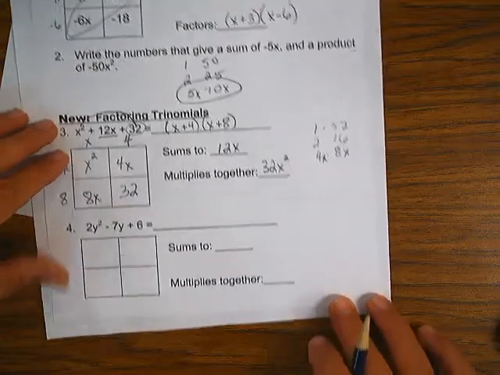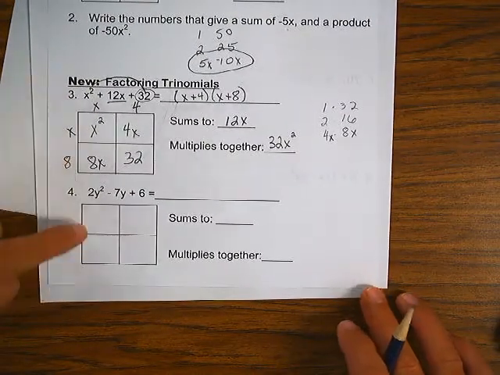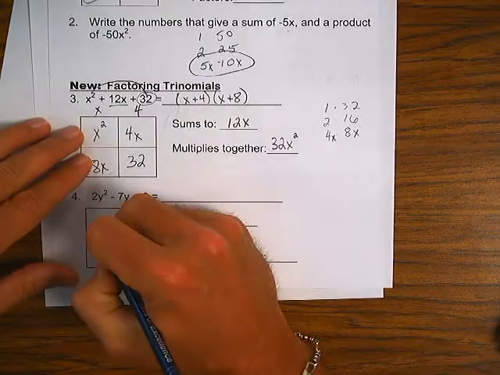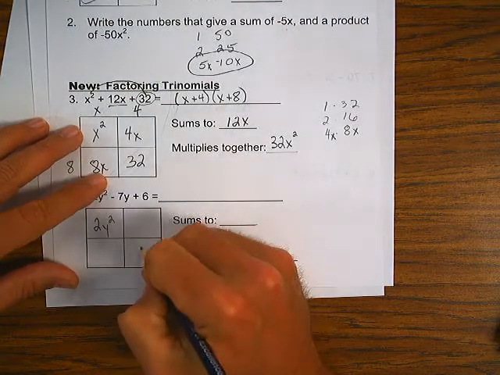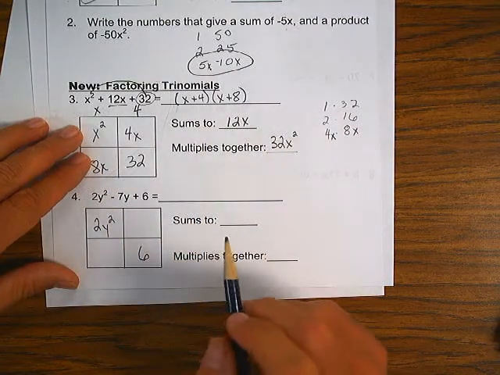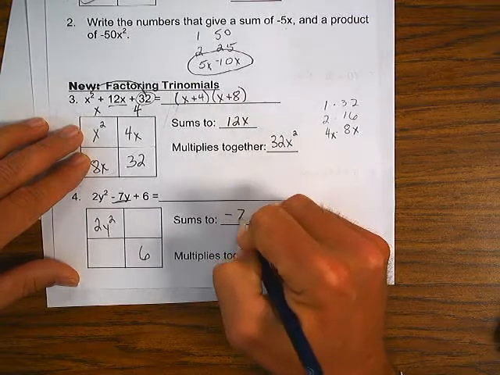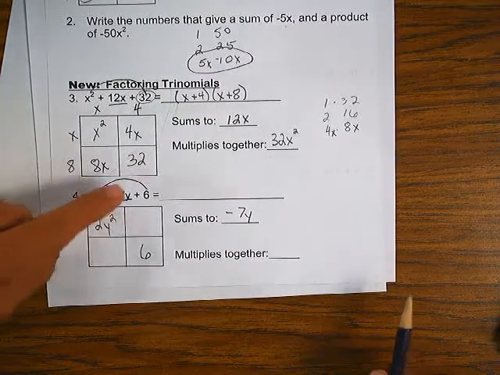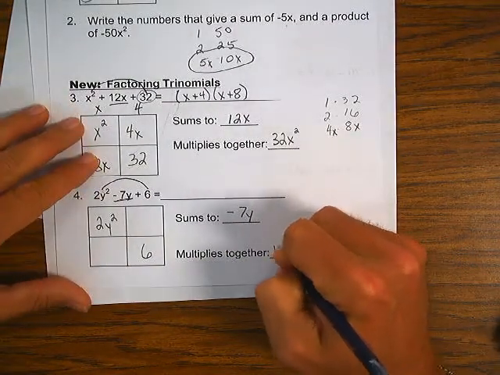Okay. Same thing. First thing, put these in the box correctly. What goes here? 2y squared. What goes in the bottom box? 6. They're going to add together to be what? What's the middle term? Negative 7y. And multiplies together to be, what is 2y squared times 6? 12y squared.